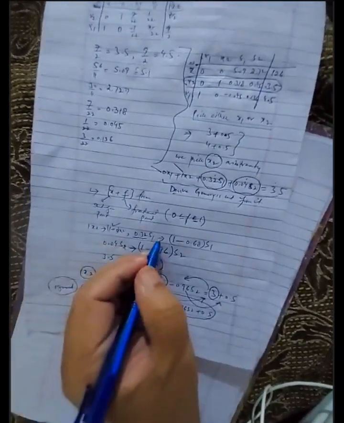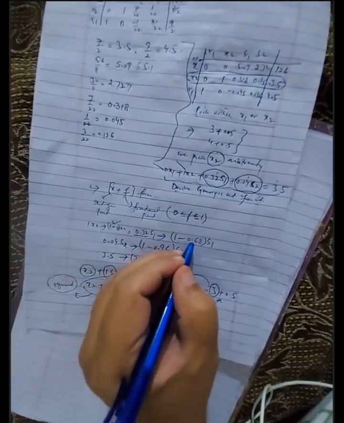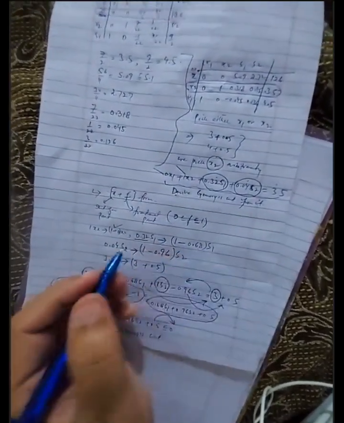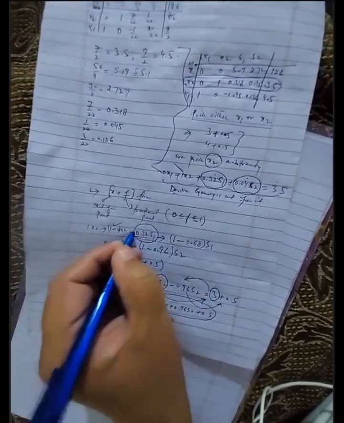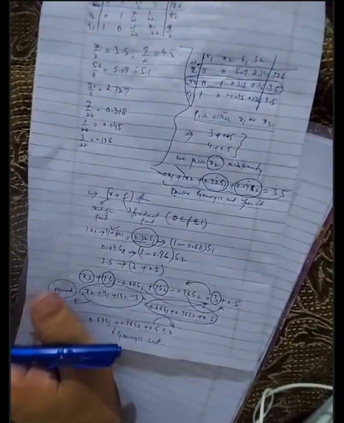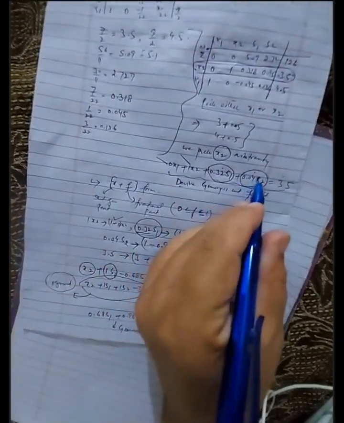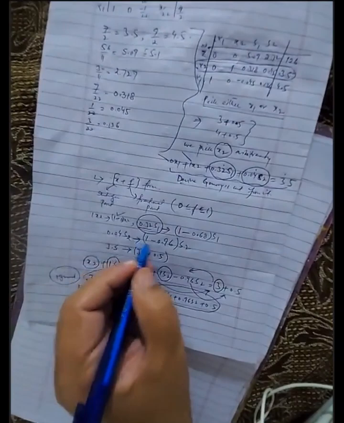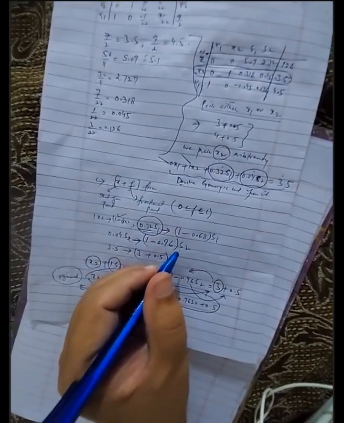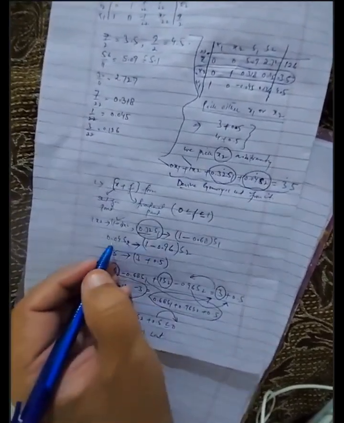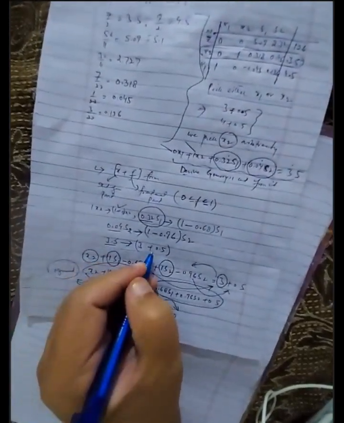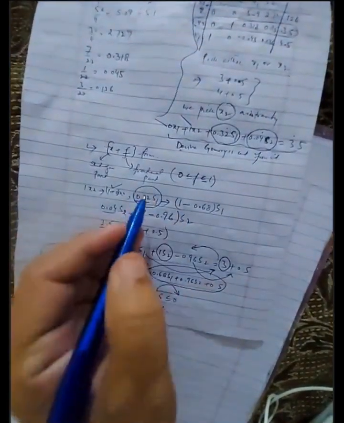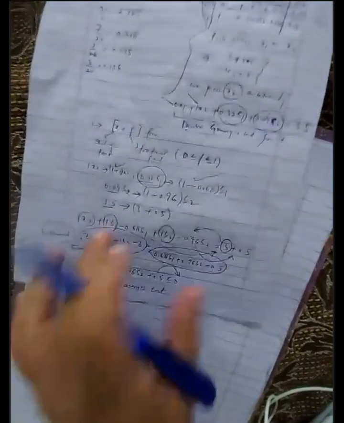Now 0.32 S1 can be written as 1 S1 minus 0.68 S1. It will give us exactly 0.32 S1. The 0.04 S2 can be written as 1 S2 minus 0.96 S2. It will give us exactly 0.04 S2. And 3.5 can be written as 3 plus 0.5. It will give us 3.5 back. Now we are writing this into this form.